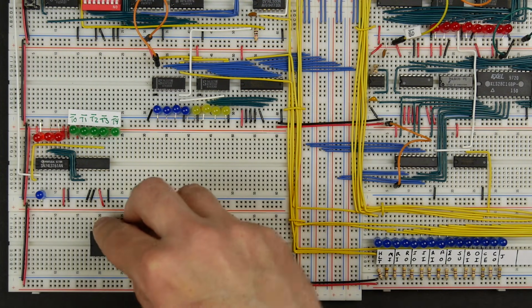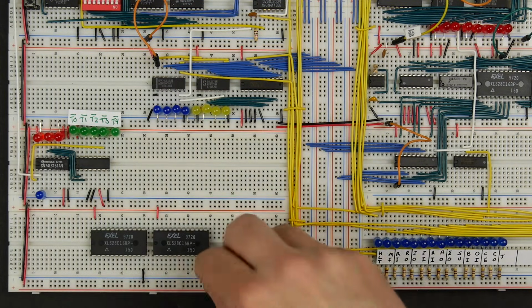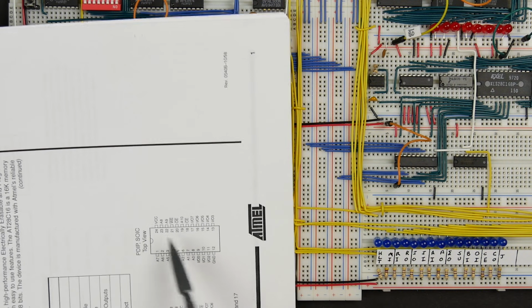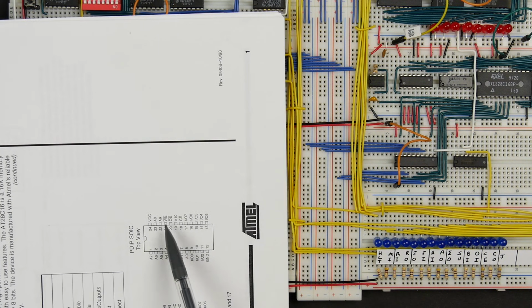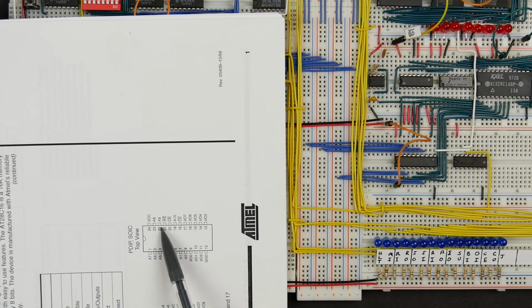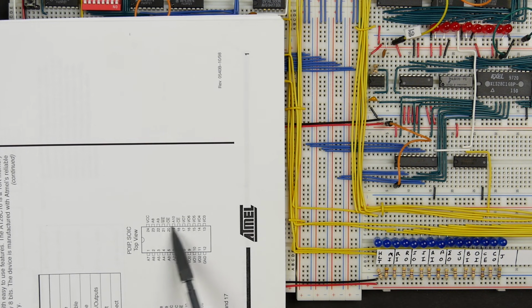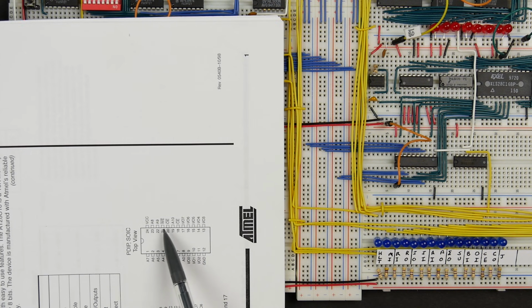So I add the EEPROMs here. And the first thing I'll do with each of these is just hook up power and ground. Now if we look at the pinout for these chips, there's a couple other things that we want to make sure we hook up. We've got the write enable, output enable, and chip enable, and we want to make sure each of those is set properly. So write enable, well, all of these are active low, and so we want write enable.